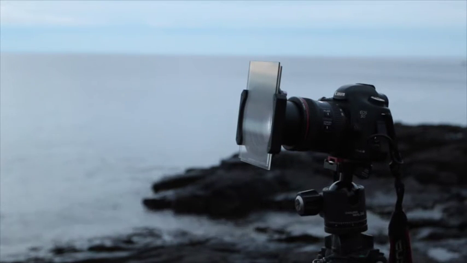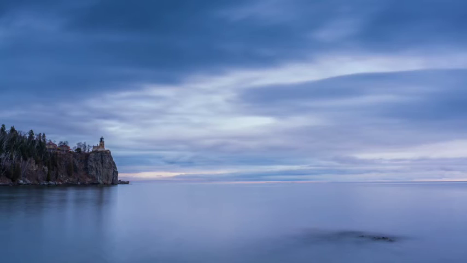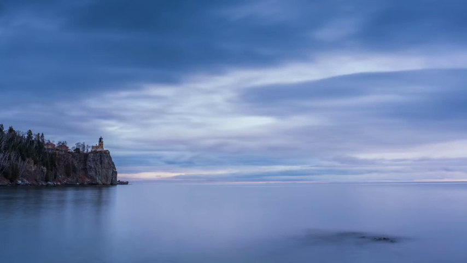Let's take a look at what our final image looks like. It's always nice to see them after they're post-processed. Here's our final image. Notice that our sky is nice and dramatic. It's gotten darker and it's really added a sense of drama to the photograph. Our foreground has remained light.